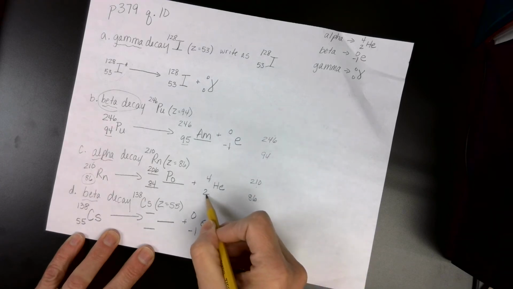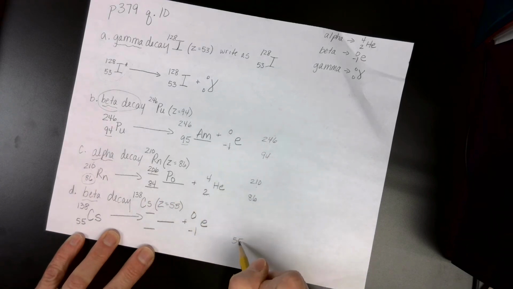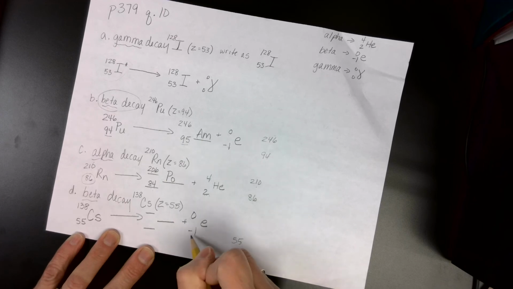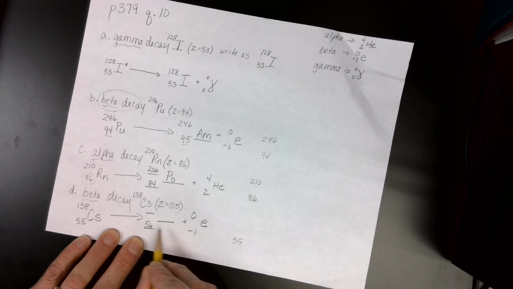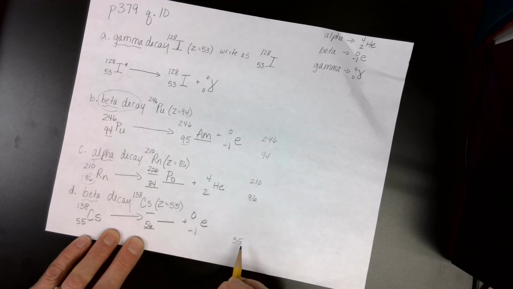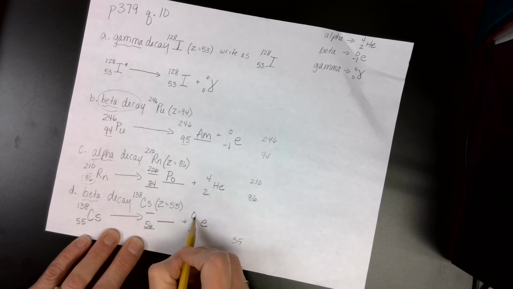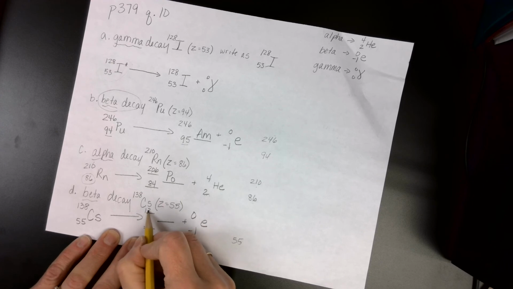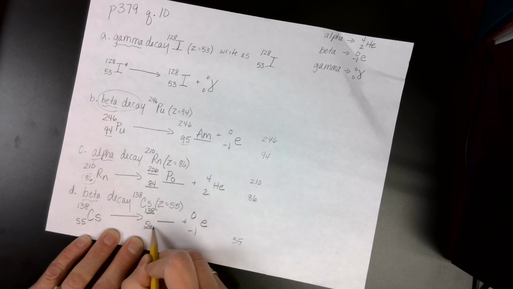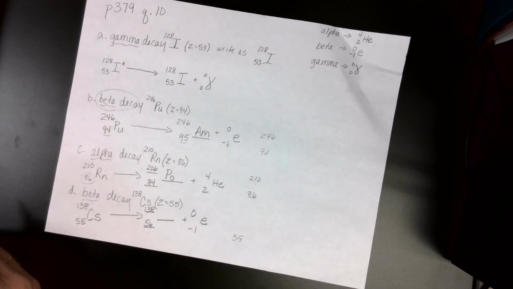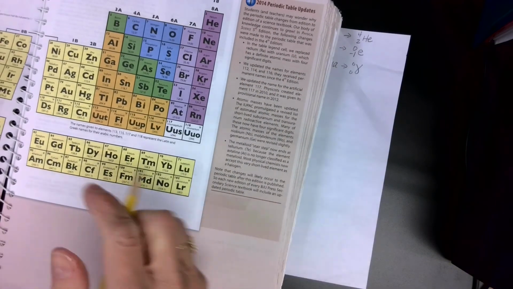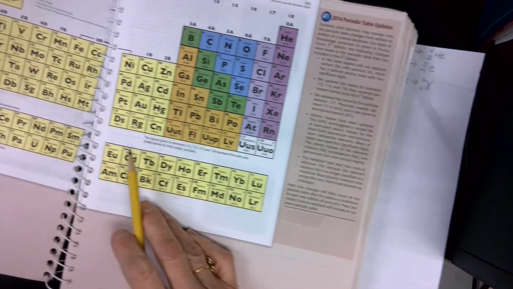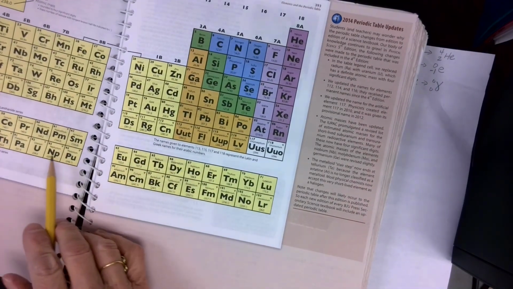86 minus 2 is 84. So 55 minus a minus 1 is really 56, right? 56 minus 1, 55. And our top number, 0, doesn't change anything. We're still left with 138. But this 56, we're going to look back at our periodic table here and look for the element 56.